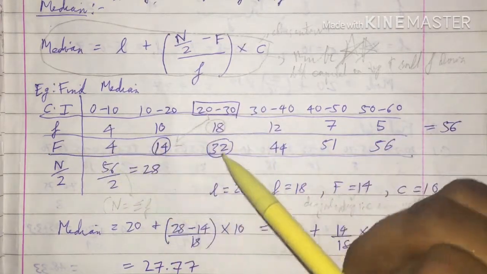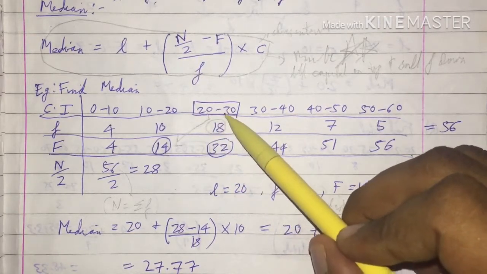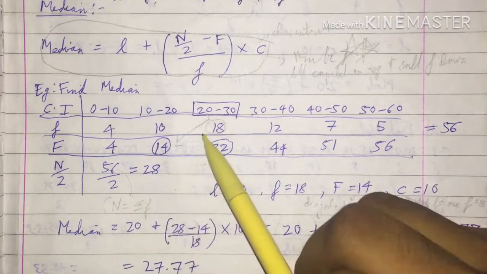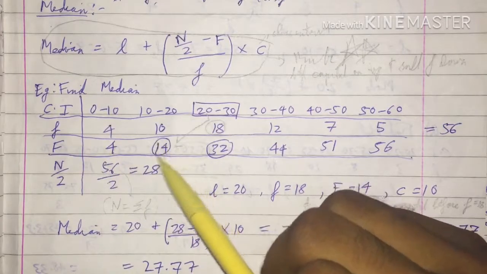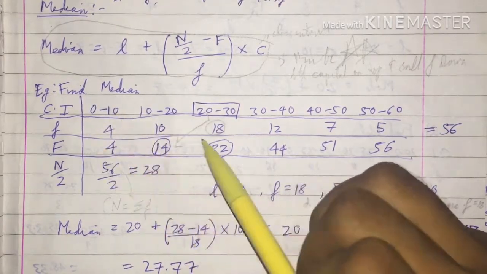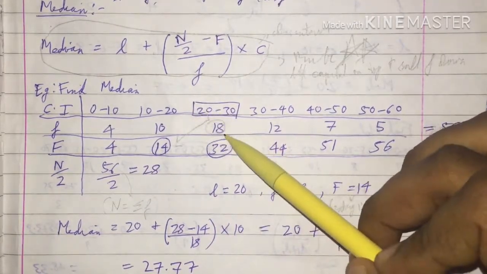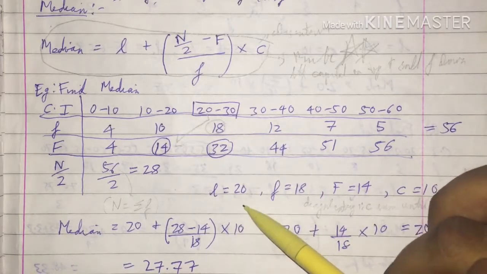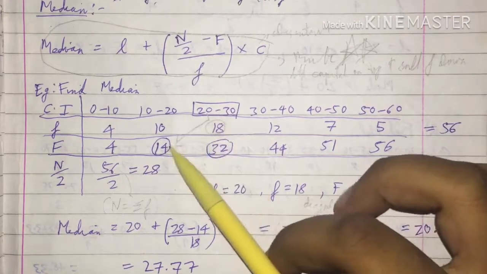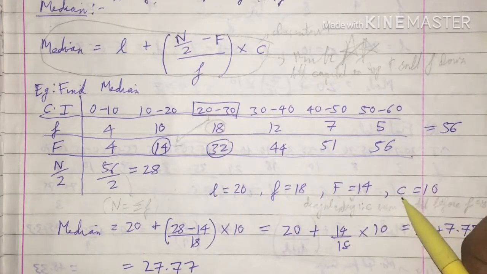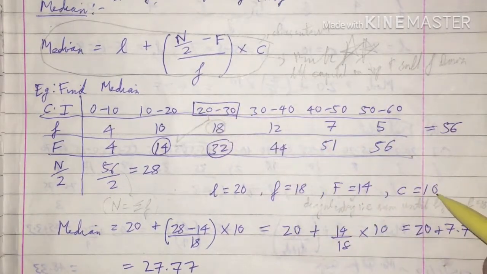Now we take the maximum frequency, which is 18 here, and the corresponding class interval 20 to 30. We take f as 18 and we go diagonally, so capital F will be 14. Basically the frequencies just before 18. And L will be the lower limit of the class interval having the maximum frequency. So L equal to 20 here, small f equal to 18, and capital F diagonally, which is 14. C is the class size, so that's the difference between the upper limit and the lower limit. So 30 minus 20 is 10.